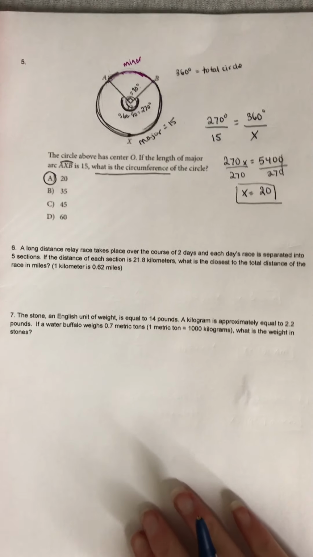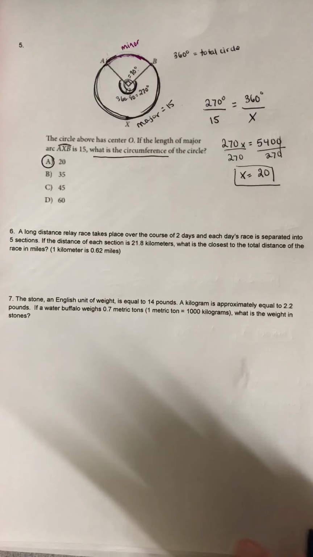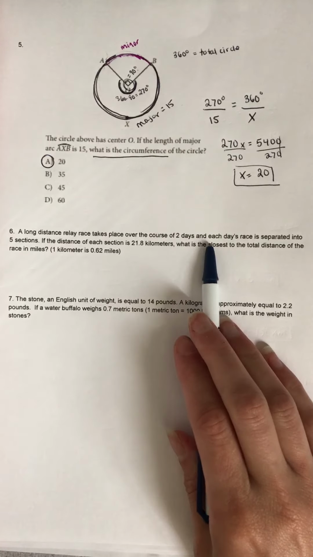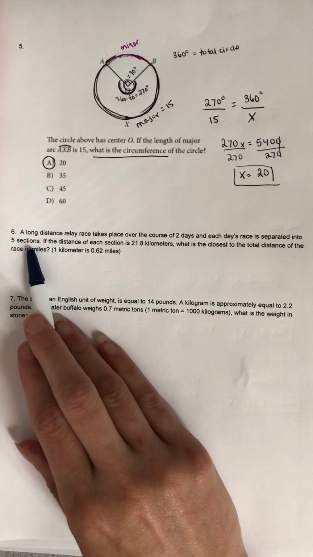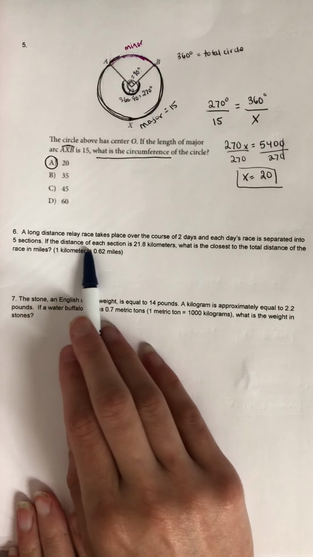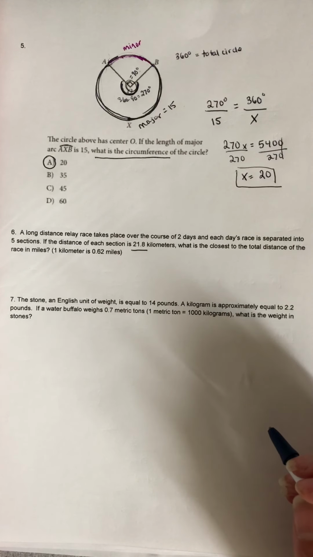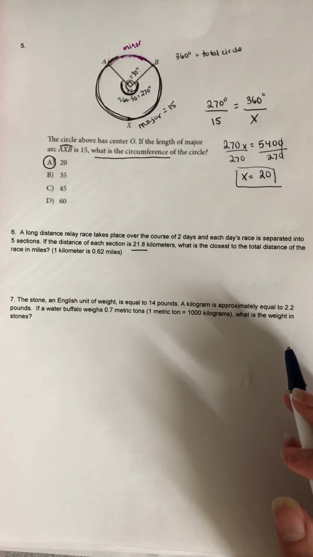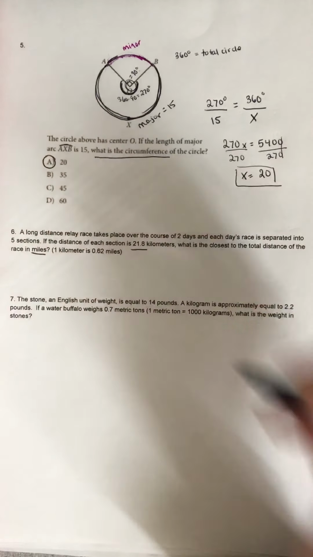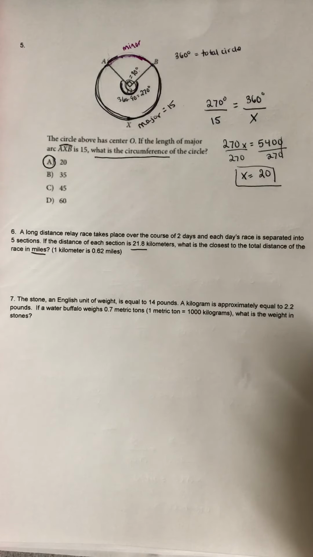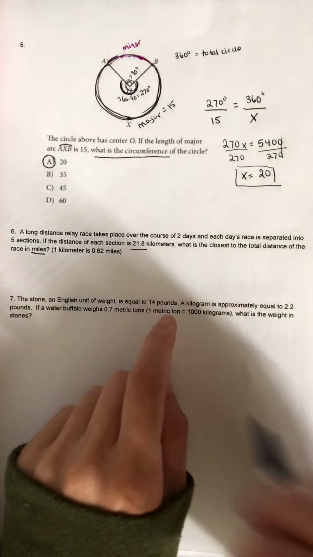All right. A long distance relay race takes place over the course of 2 days, and each day's race is separated into 5 sections. If the distance of each section is 21.8 kilometers, what is the closest to the total distance of the race in miles? So the first thing is we need to find the total distance in kilometers, and then we'll use proportions to make it into miles.